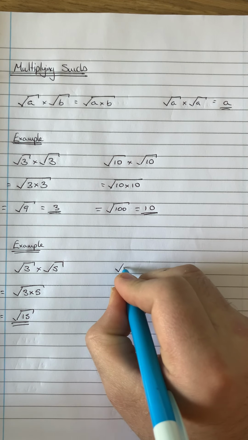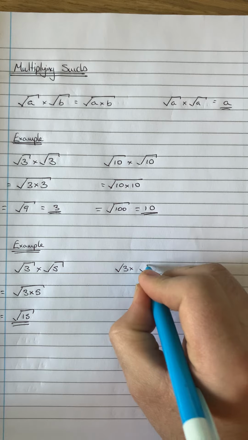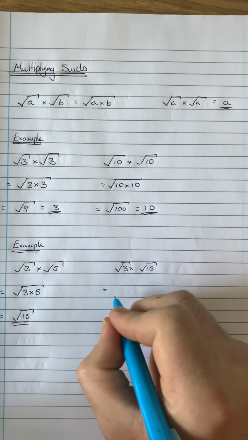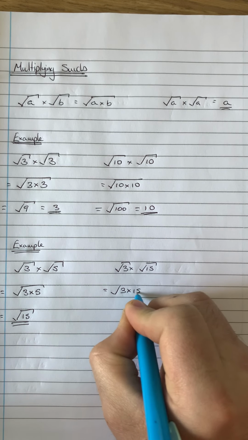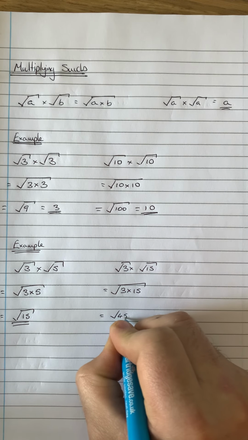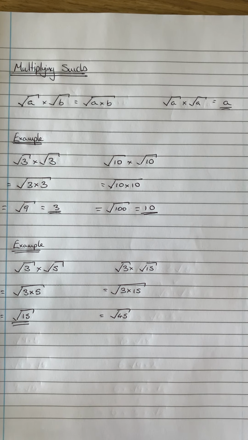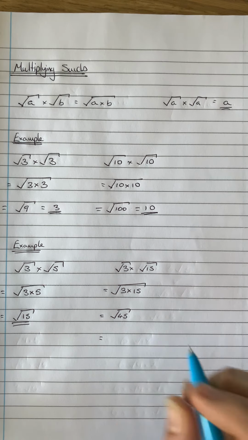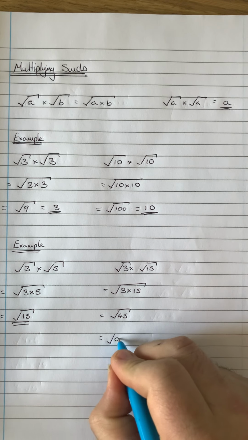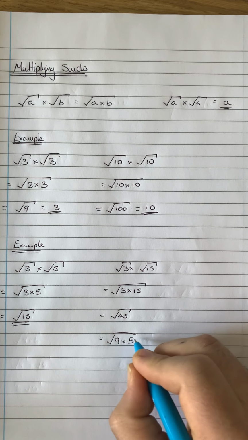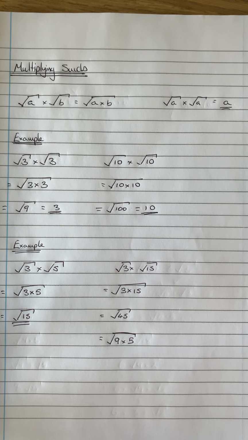What if it was the square root of 3 times the square root of 15? What then? Well, putting them underneath the same root again, 3 times 15 gives us the square root of 45. Now, this isn't as we want it to be just yet, because we can simplify root 45 down, because we know that 45 is made up of 9 times 5.